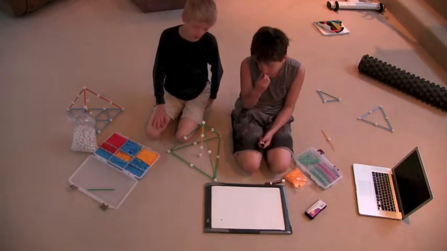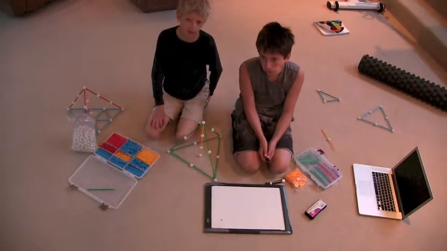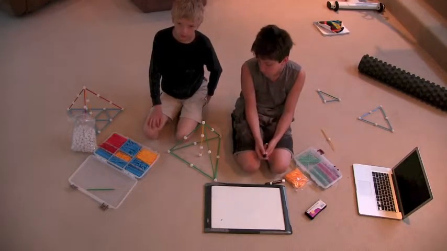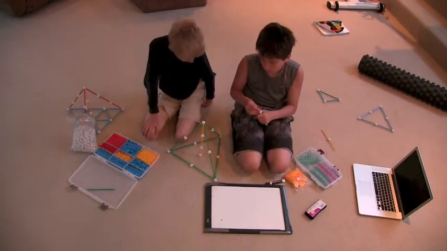That's fine. Yeah, but we could use this as an approximation. We can try to calculate it. How would we calculate the height of this pyramid? Well, what would we do? I have an idea. Okay.